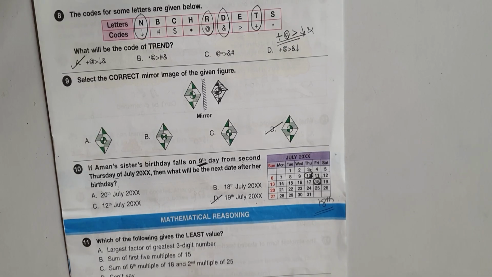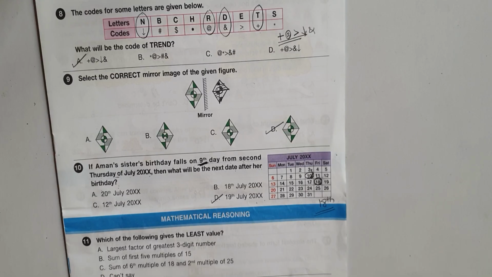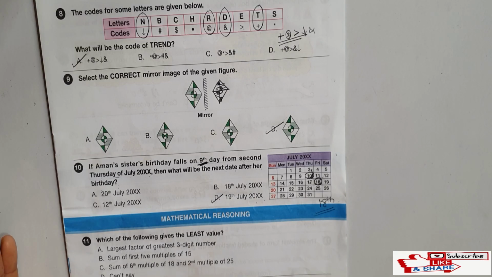So this completes the logical reasoning section. So check your answers. In the next video we can discuss mathematical reasoning.